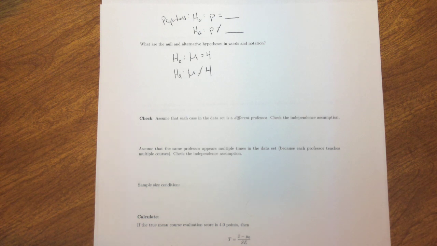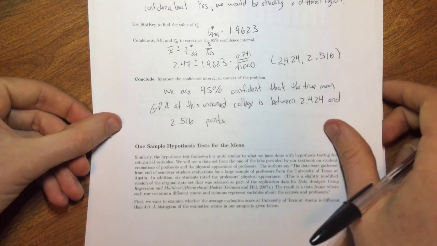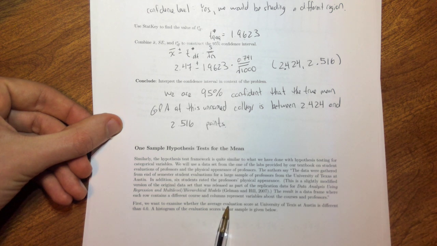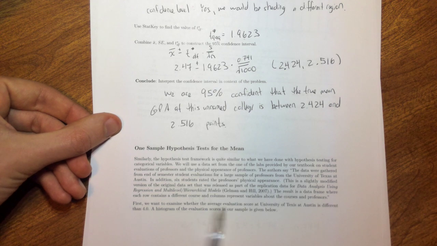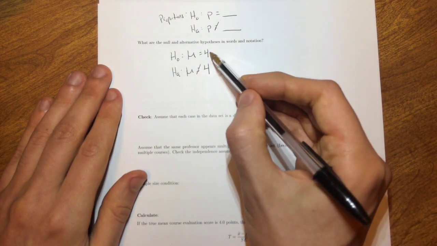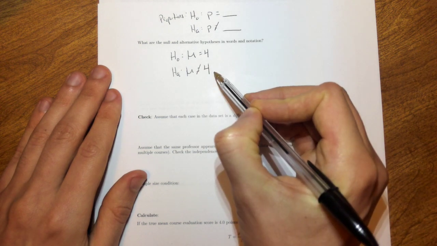Well, I'm just going to jump back to the bottom of page 7, and that just comes from our original question of interest. So we want to know whether the average evaluation score at this university is different than 4. Because that's our question of interest, 4 goes here.